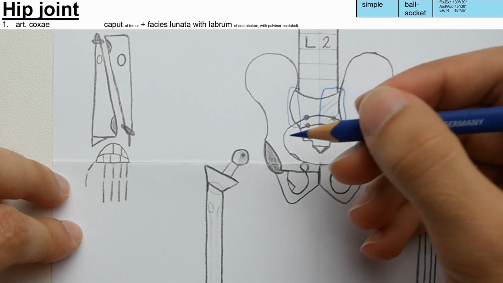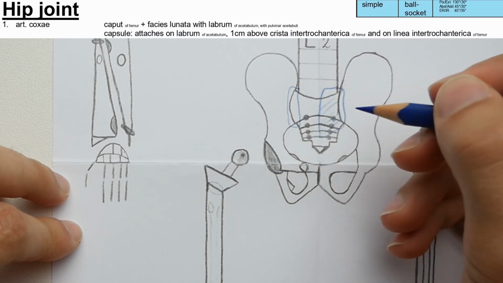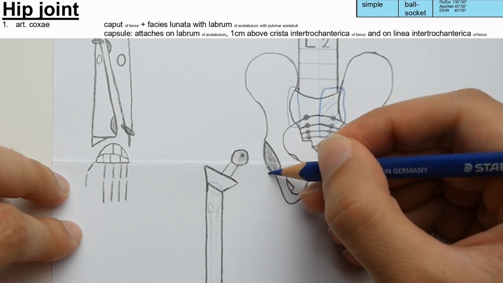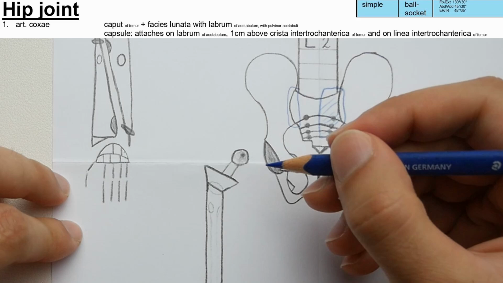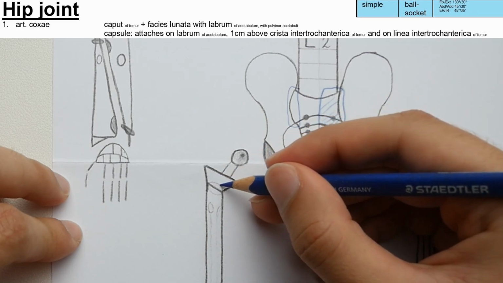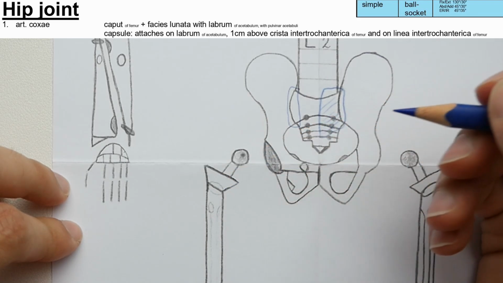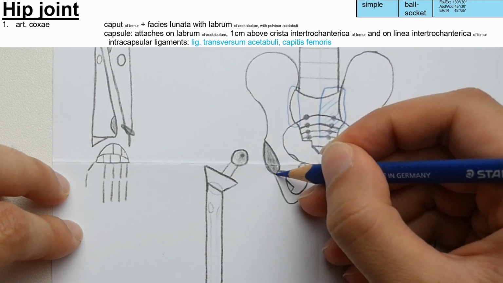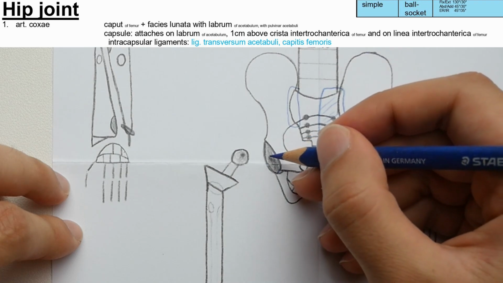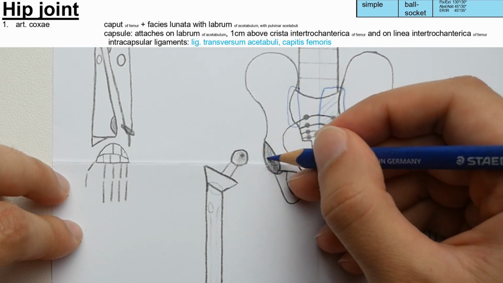The articulatio coxae has its joint capsule attached to the labrum acetabuli, the linea intertrochanterica, and 1 cm above the crista intertrochanterica of the femur. There are also 2 intracapsular ligaments, ligamentum transversum acetabuli and capitis femoris.